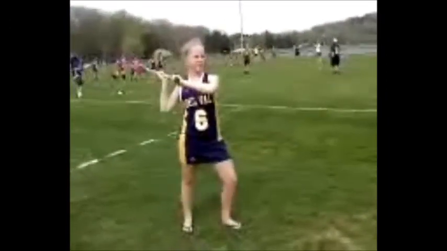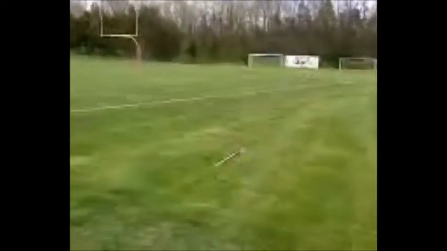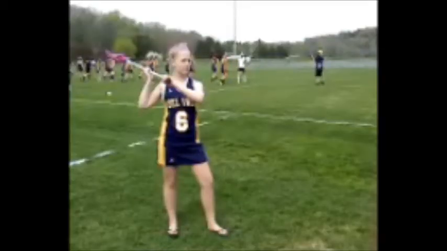Now Erin is throwing the entire stick. The stick has more mass than just the ball. More force is needed to throw it.